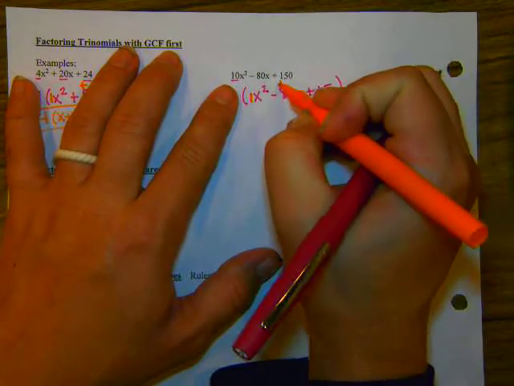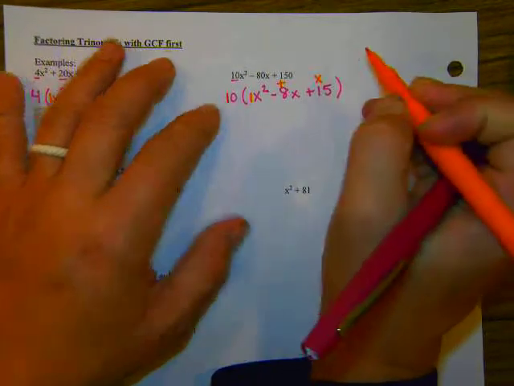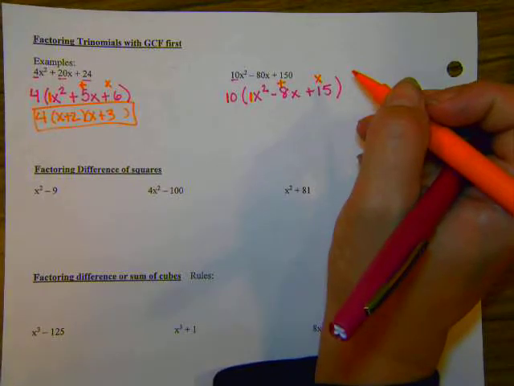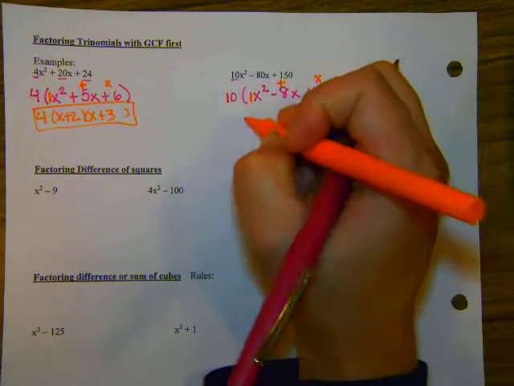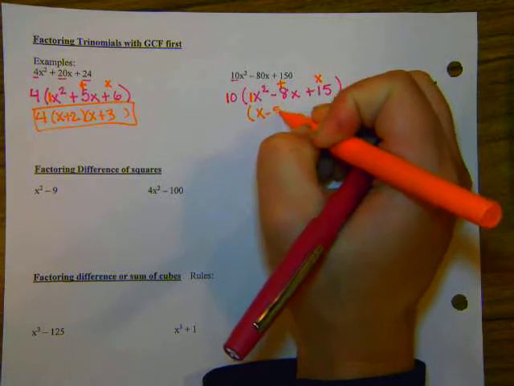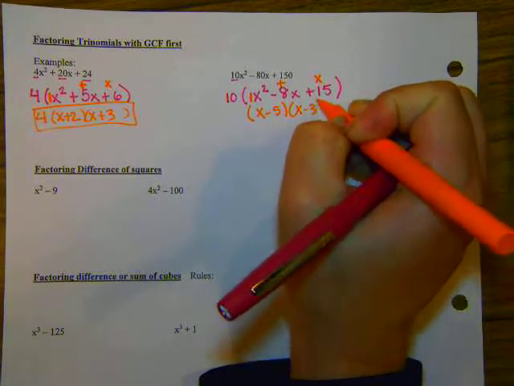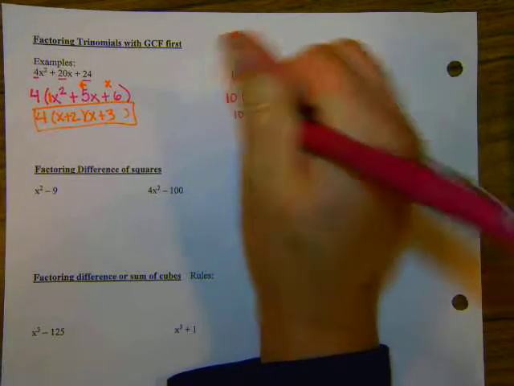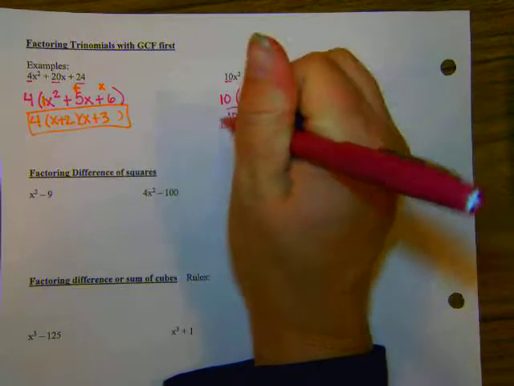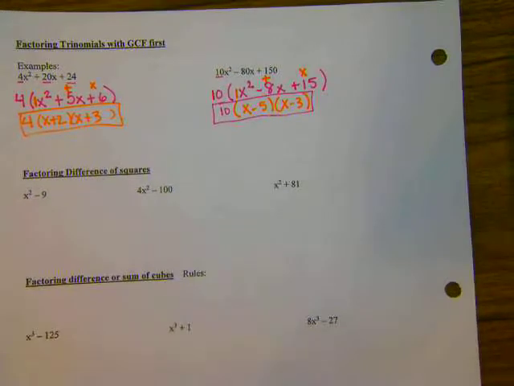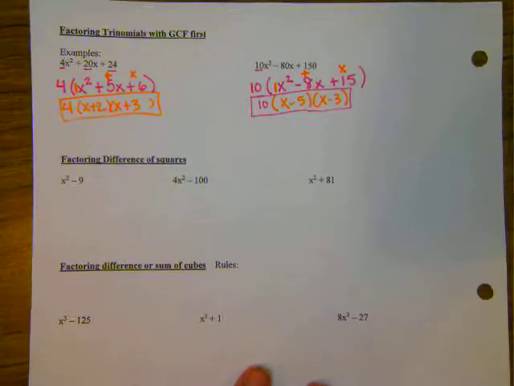So you're just looking for 2 numbers that add to this and multiply to that. The only numbers that add to -8 and multiply to 15 are -5 and -3. The 10 goes in front. Just like that.